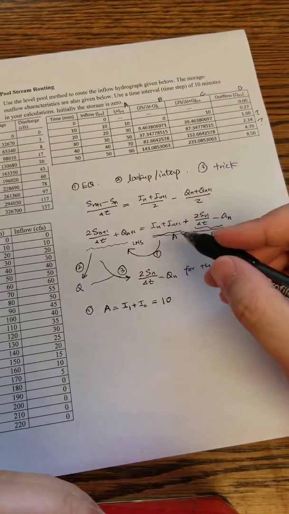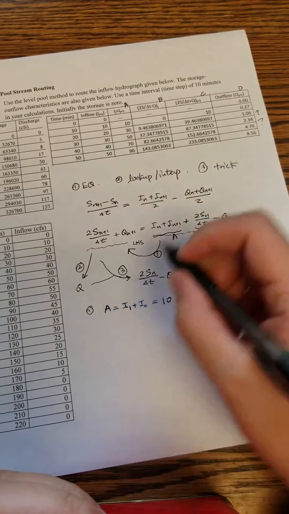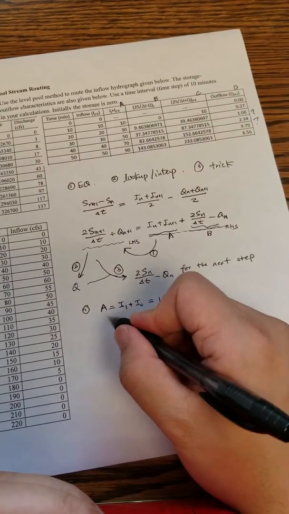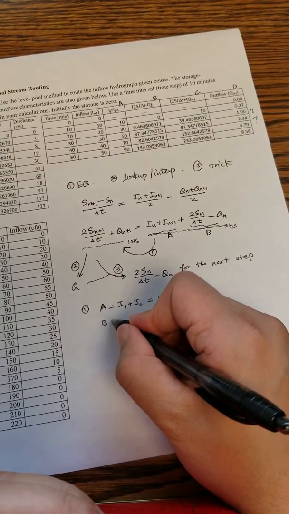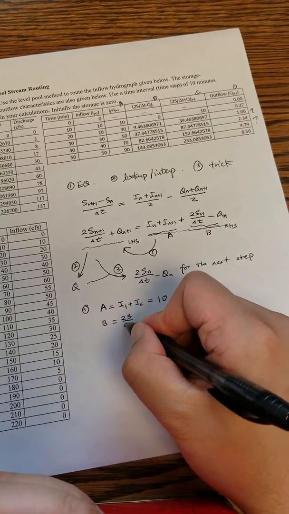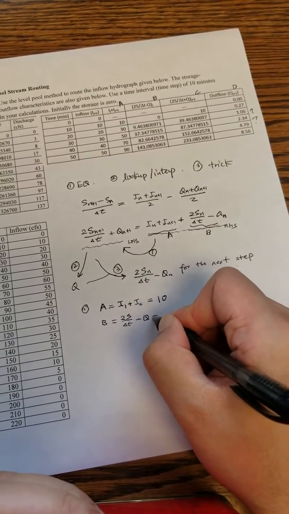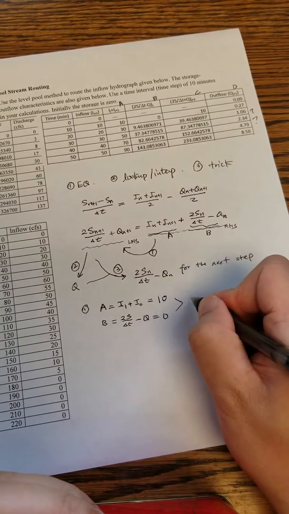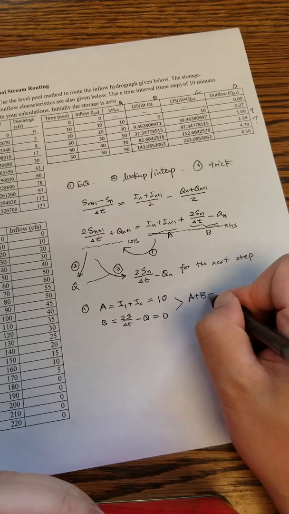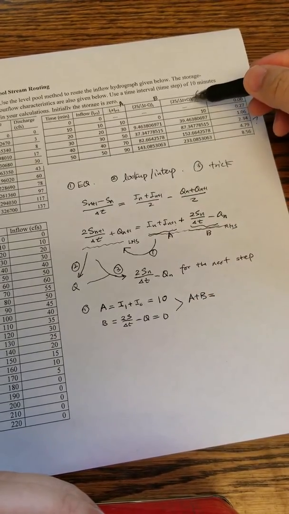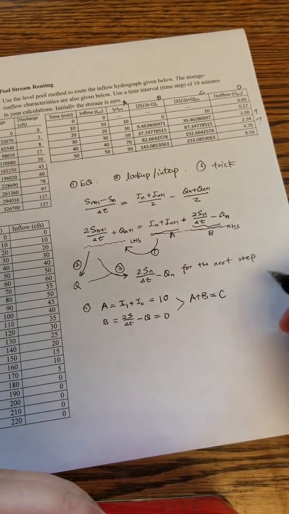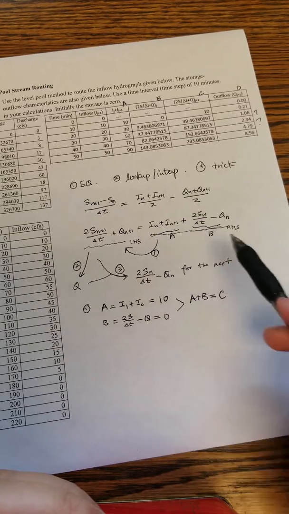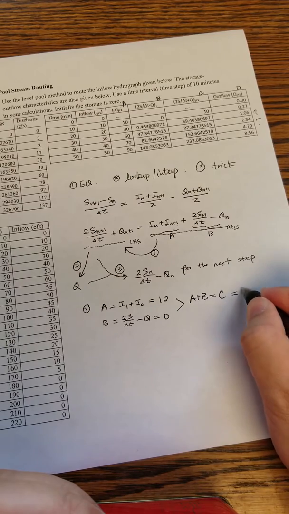Initially S is 0 and Q is also 0. Therefore column B for this time step, 2S over delta t minus Q, is also 0. And then if we add up the two, A plus B, that gives us the content in column C, which is basically this procedure here. And you get 10 also.